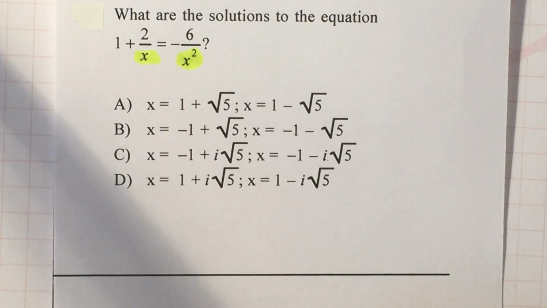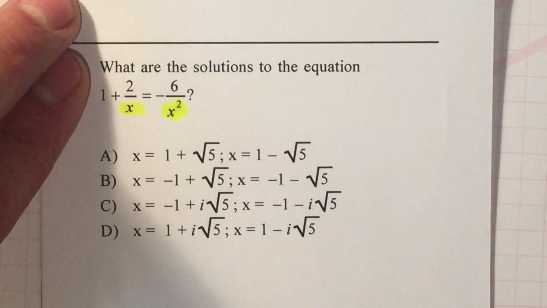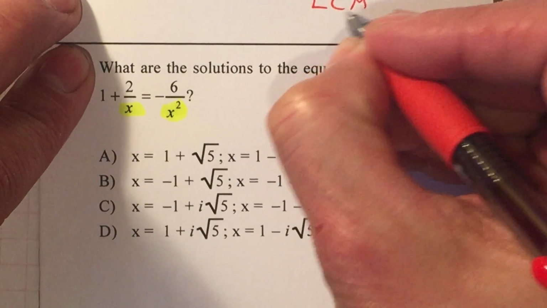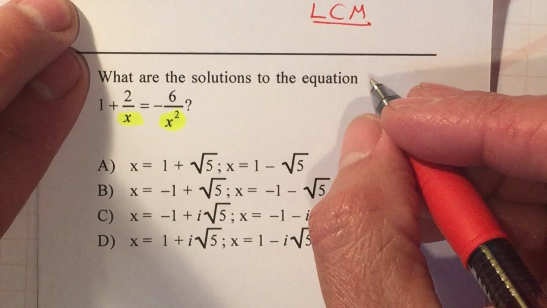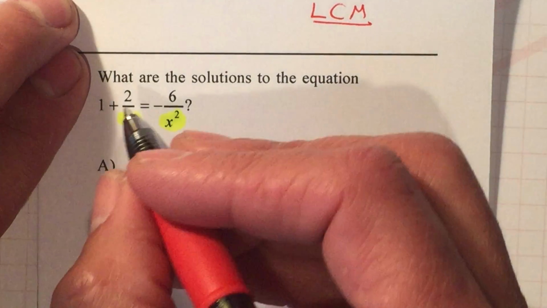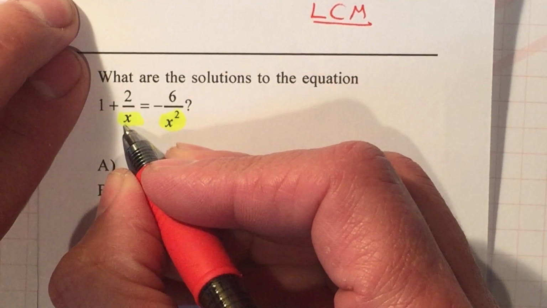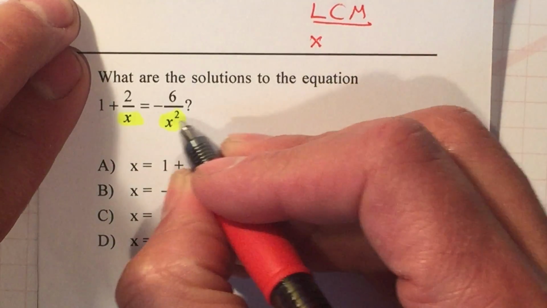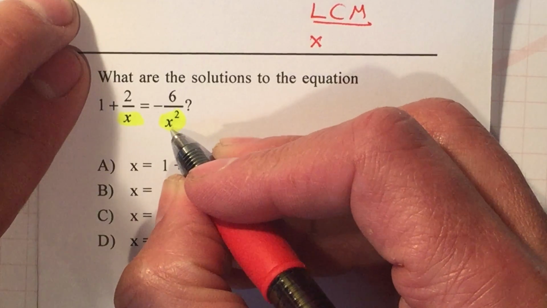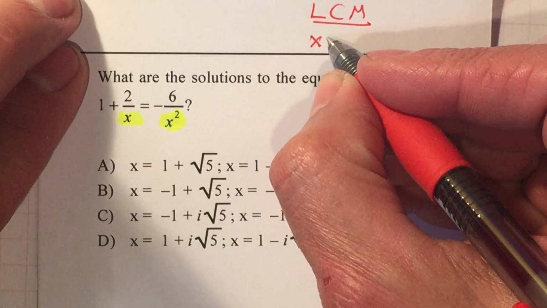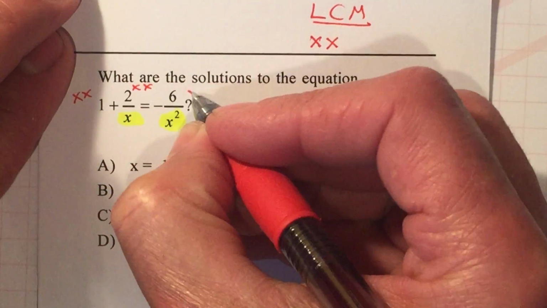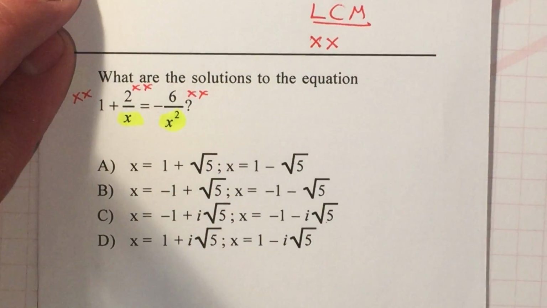And we are going to multiply by something that we call the lowest common multiple, or lowest common denominator. In this case, I want to cancel the x, so therefore I'm going to have to multiply by x. But in this case, I want to cancel the x squared, so I have two x's that I need to get rid of, so I'm going to multiply by x times x. So multiply by x and x, x and x, x and x.